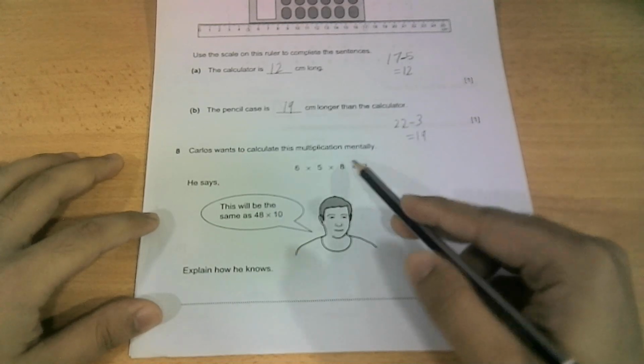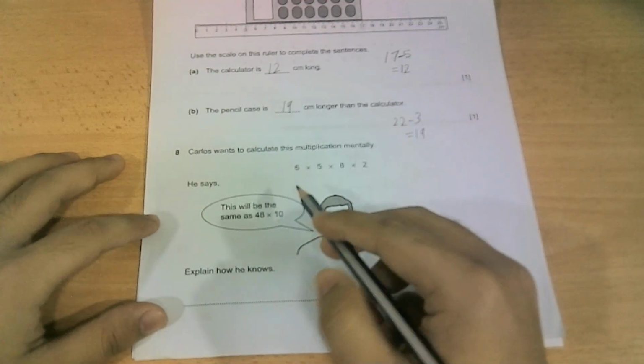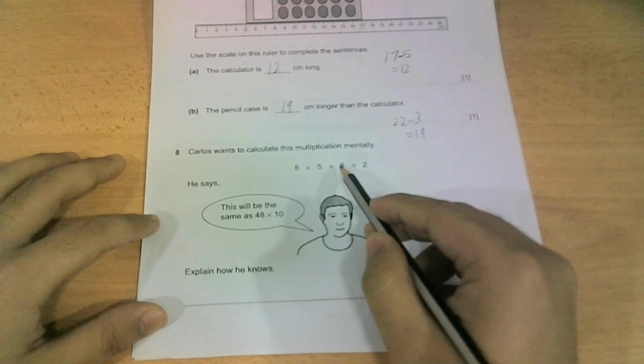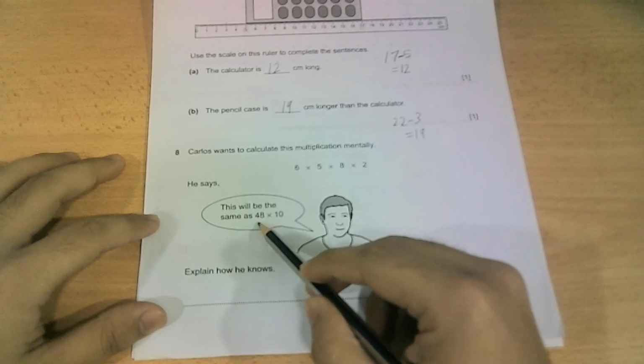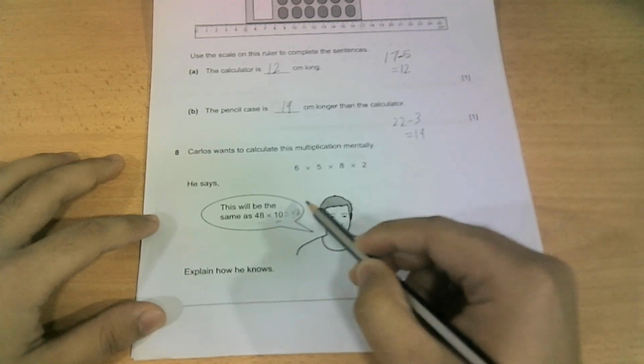Carlos wants to calculate this multiplication mentally. He says 6 times 5 times 8 times 2 will be the same as 48 times 10. 48 times 10 is actually equal to 480.